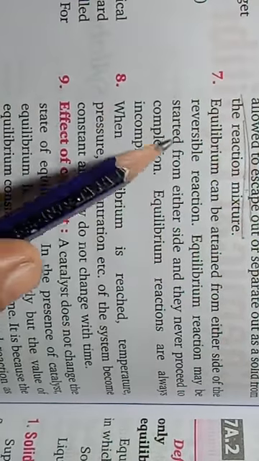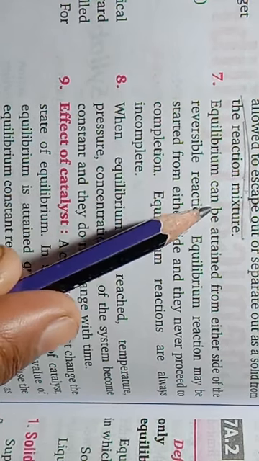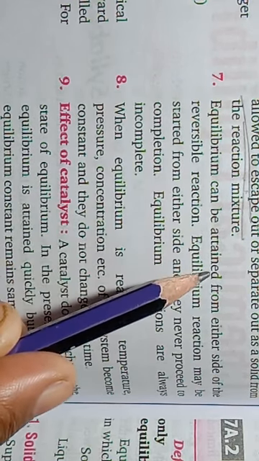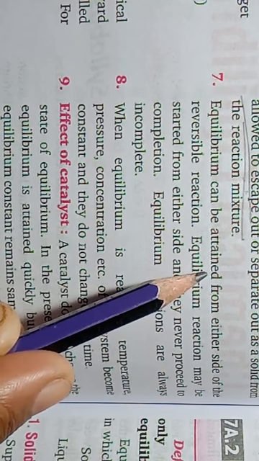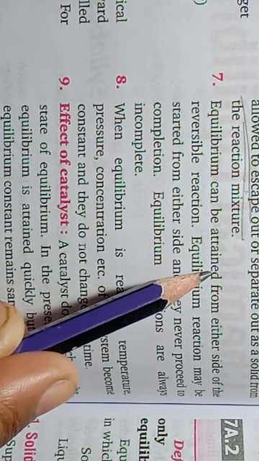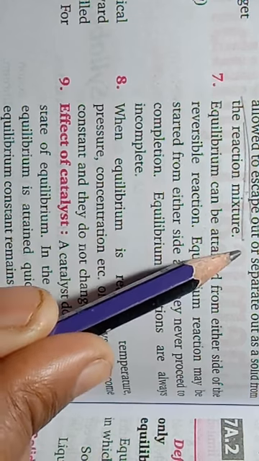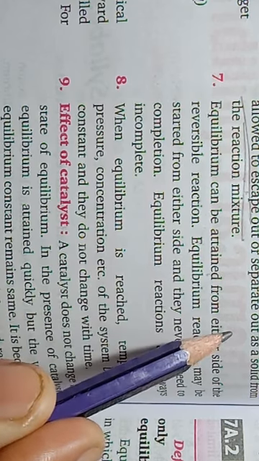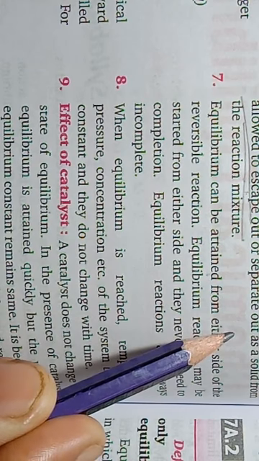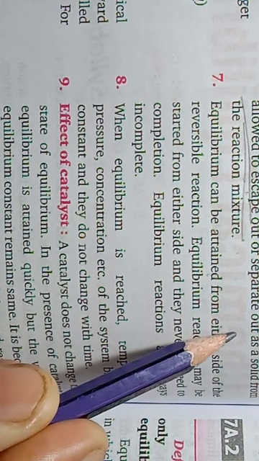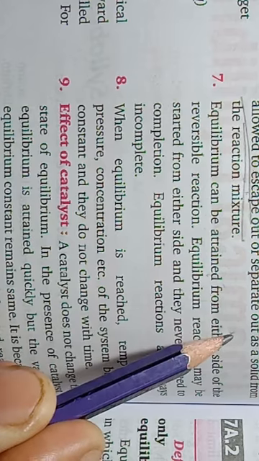Then seventh point, equilibrium can be achieved from any direction. We can start the reaction from product to reactant, or from reactant to product.